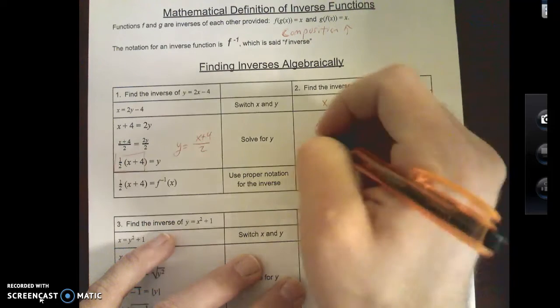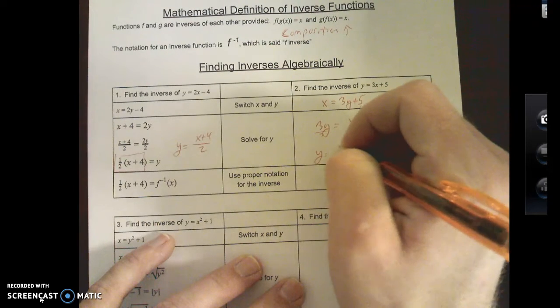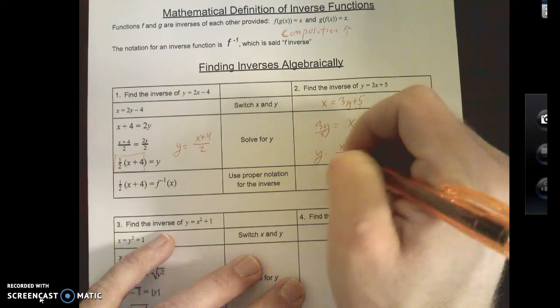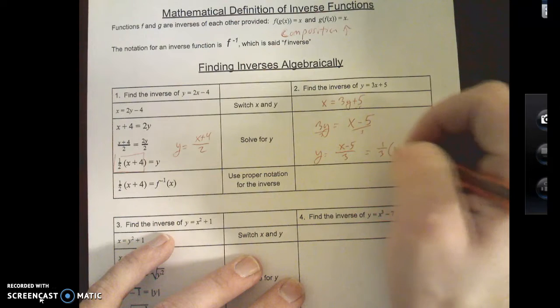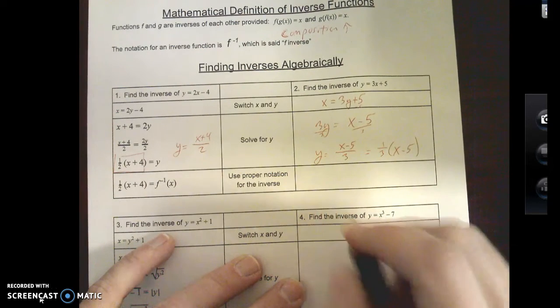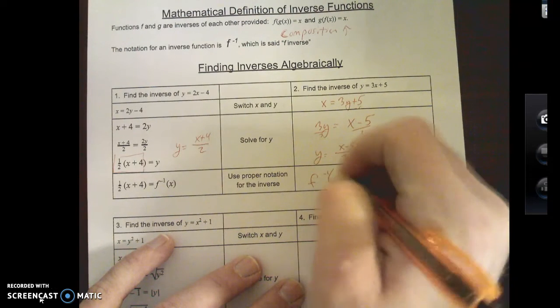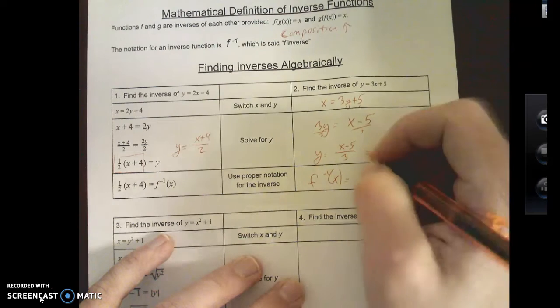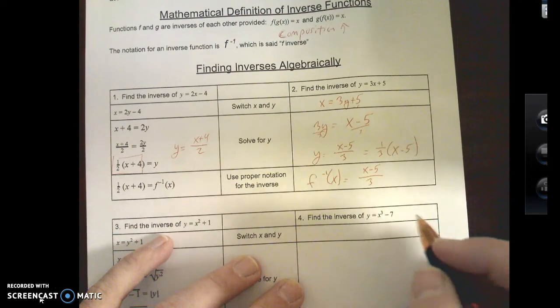And I'm going to divide everything by 3. So y equals x minus 5 over 3, or you could also see it as 1/3 x minus 5. Either one's fine. So use proper notation. I'm going to write down f inverse of x equals, I'm going to write this one out as x minus 5, the whole quantity divided by 3.